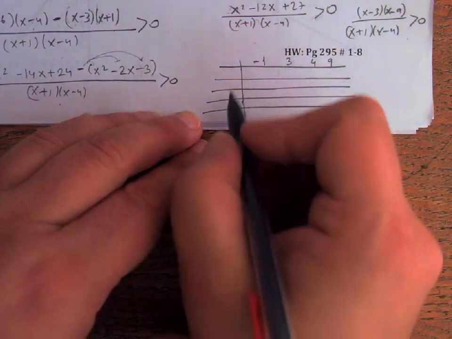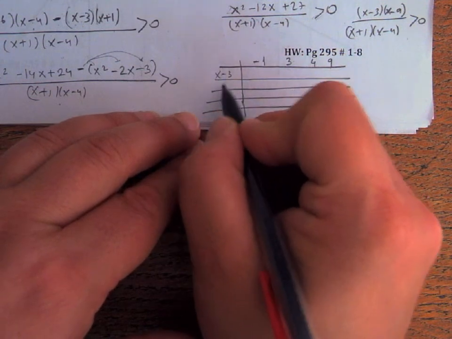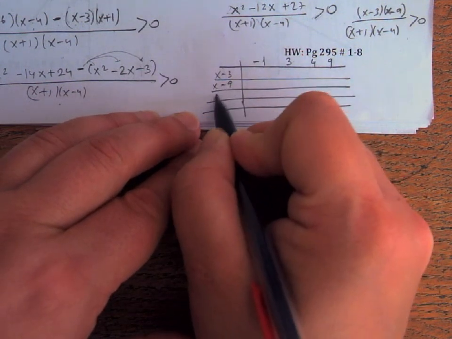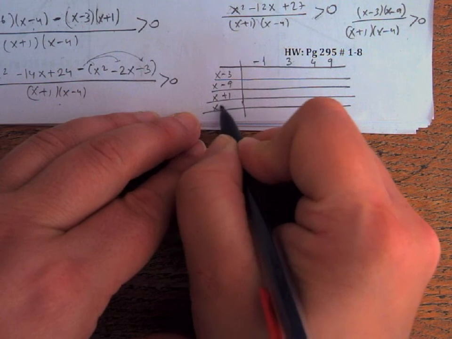Okay, so let's put the factors on the left: x minus 3, x minus 9, x plus 1, and x minus 4.